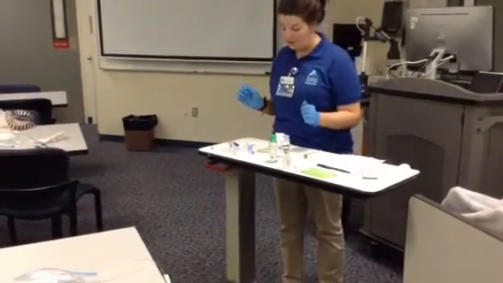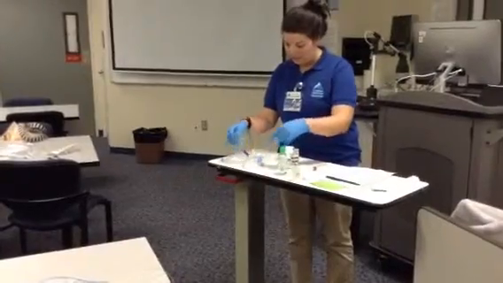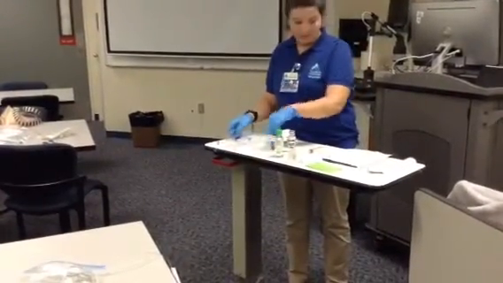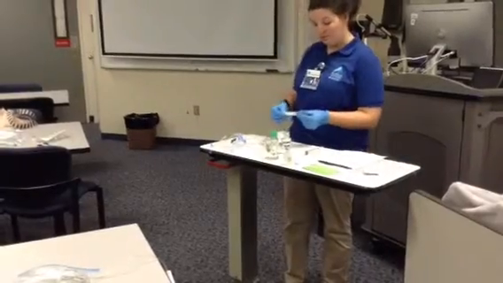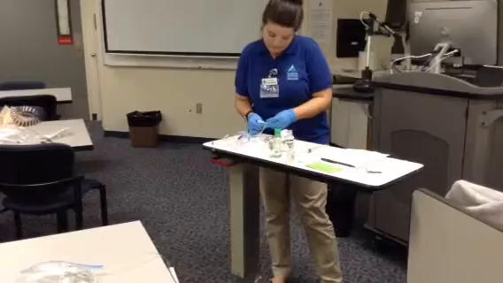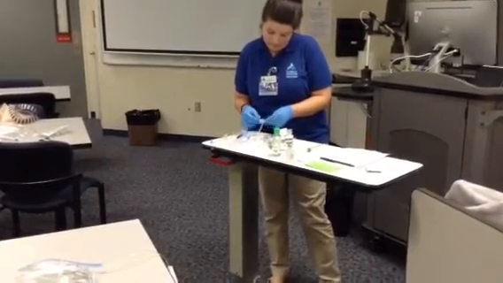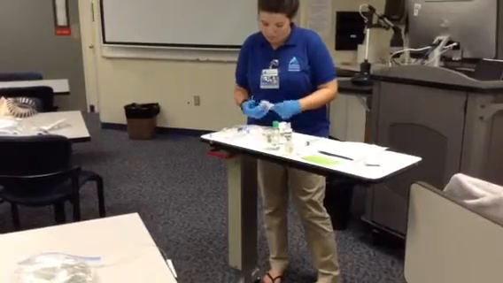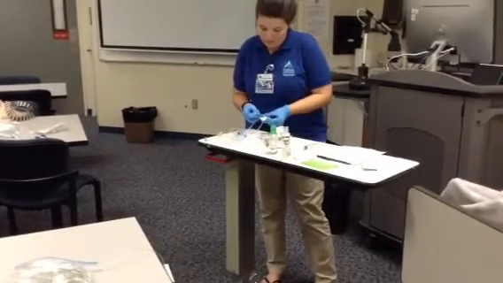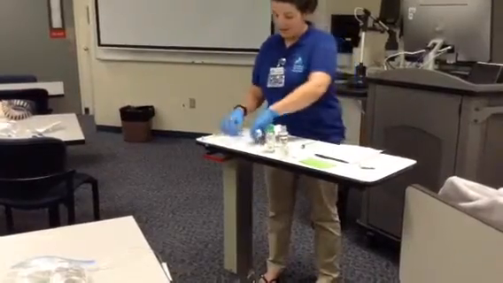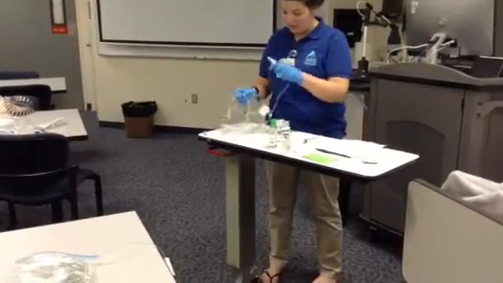Now on my tubing, I'm going to go ahead and connect it and put my label on my tubing, which has my date, time, and initials. Alrighty, so that's ready. Go ahead and connect my tubing.